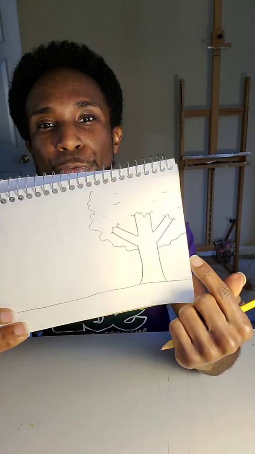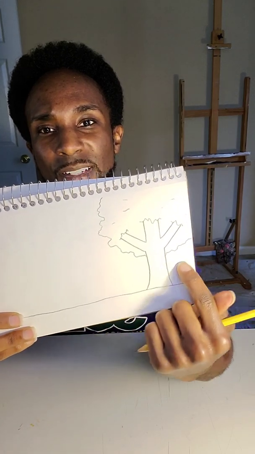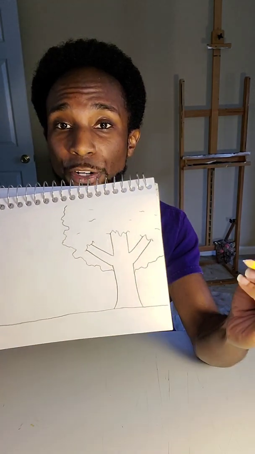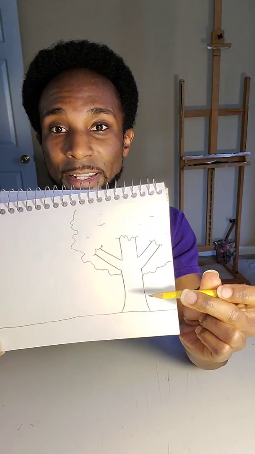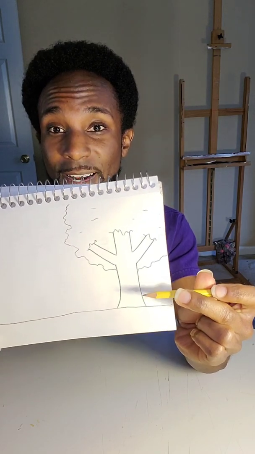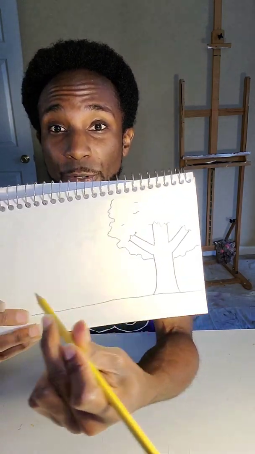Okay. Now I'm going to draw a second horizon line. And this one is going to be a little bit further up. But I can't cut through my tree. I don't want to slice that tree in half. So as I draw that line, when that line hits the tree, it has to stop. And then it has to jump over the tree, and then it's going to keep going.